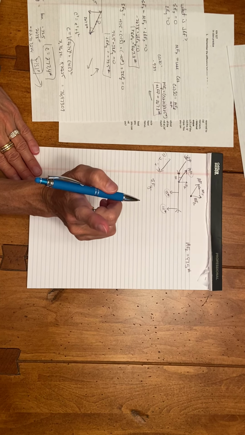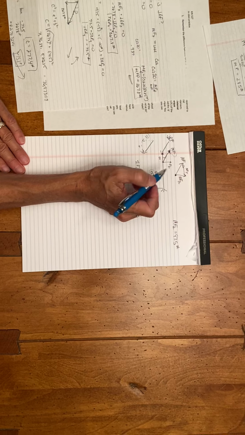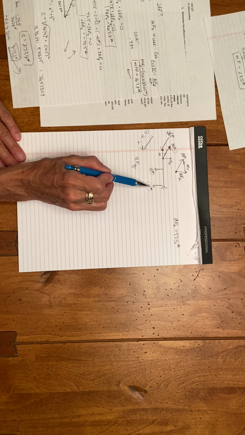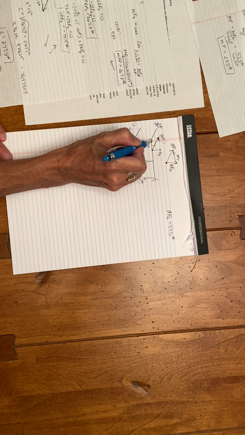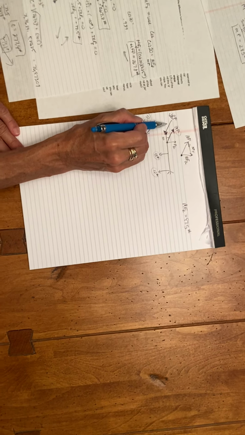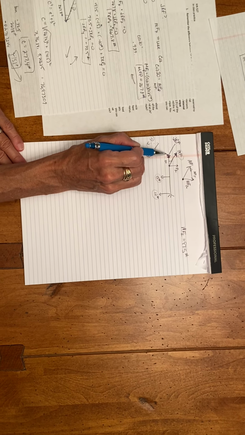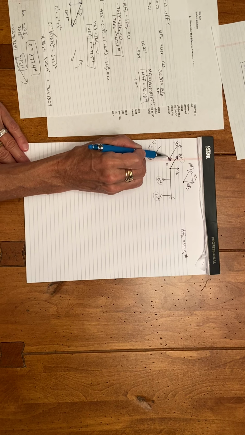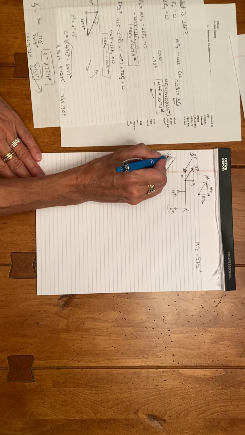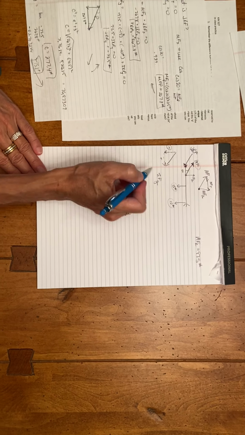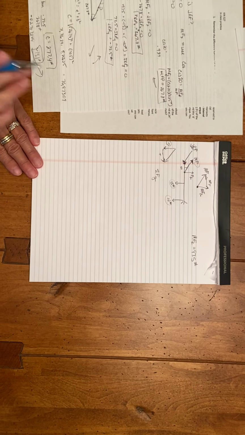And actually, let me just give you one little tidbit. I know that my muscle forces are large, much bigger than the external load or the weight of the limb. So my joint reaction force is going to be similar in magnitude and opposite in direction to my muscle force. So I'm expecting my joint reaction force to look something like this. In order for a vector to look like this, it must have a negative y component and a positive x component.